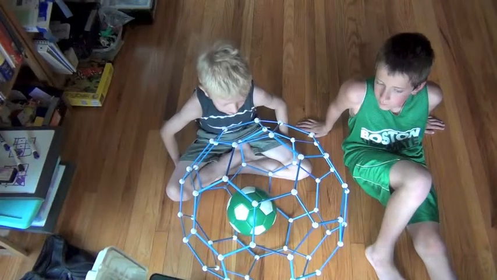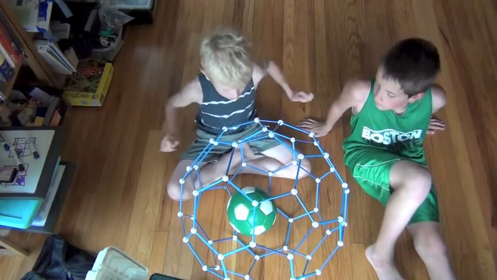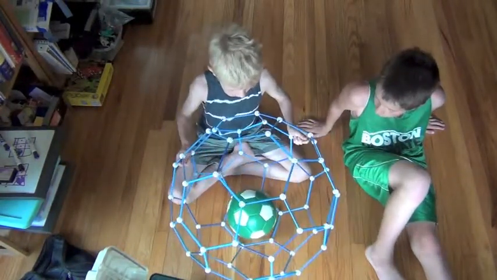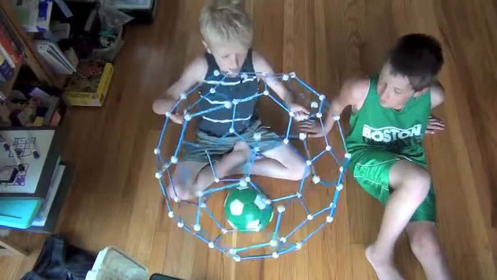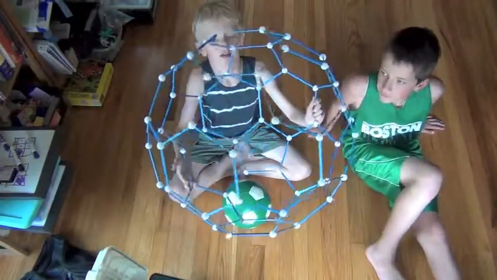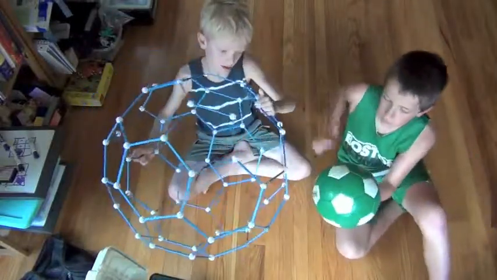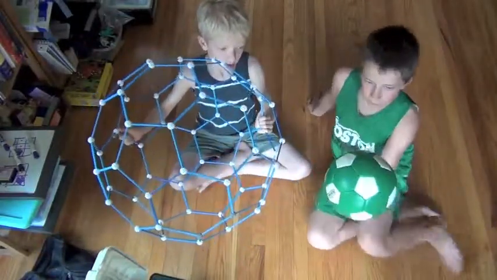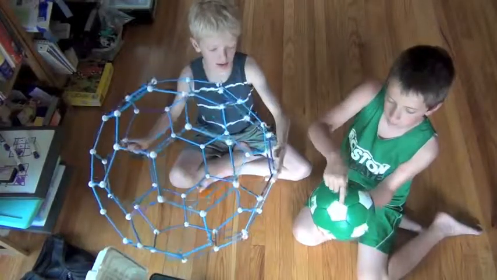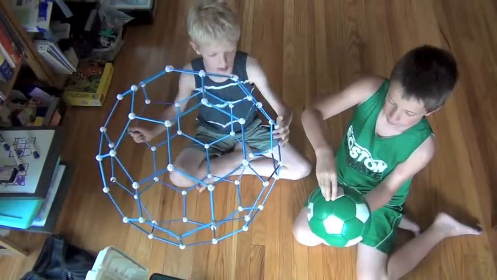Okay, so look at this. We are now done. Can you pick it up and sort of rotate it around? Soccer ball. Look at that. We've got that, and actually, can you grab the soccer ball? Okay. So you can see the pentagons, the white pentagons on the soccer ball, and you can see some pentagons on our Zome tool shape.